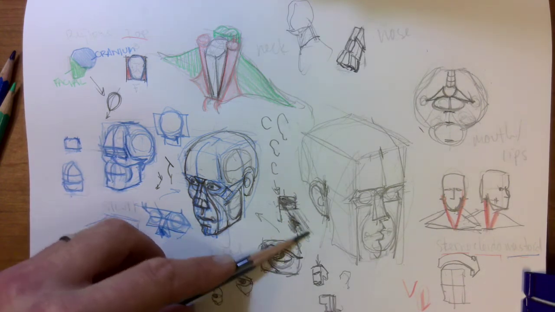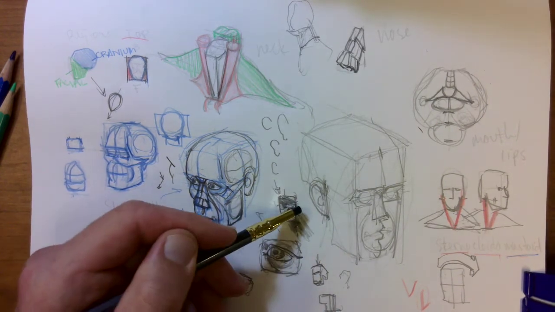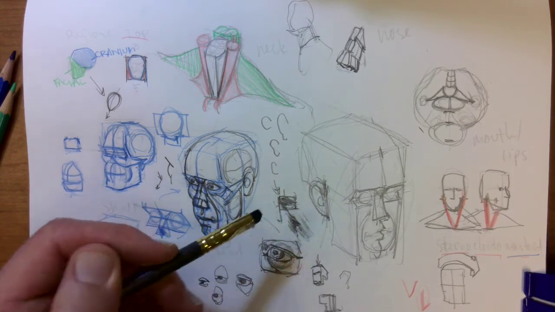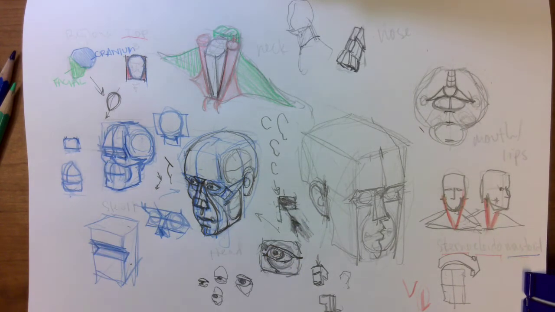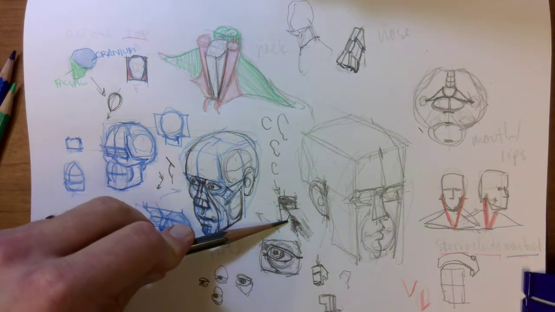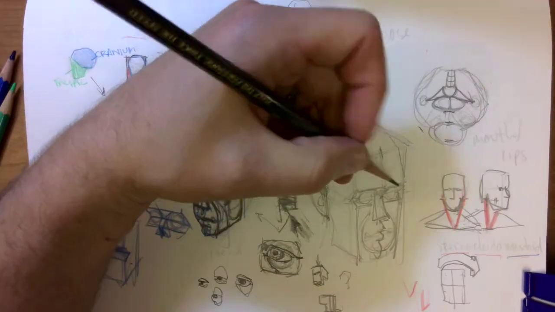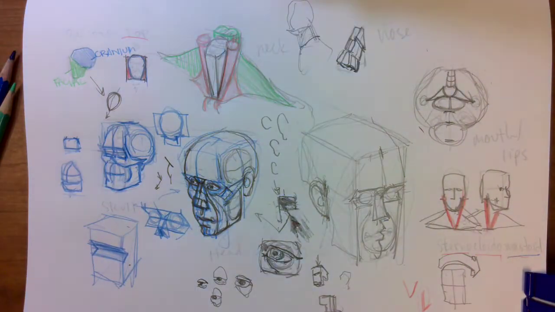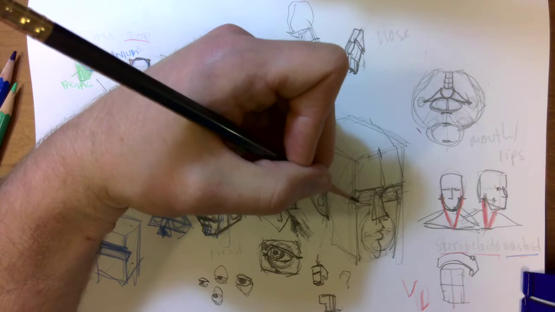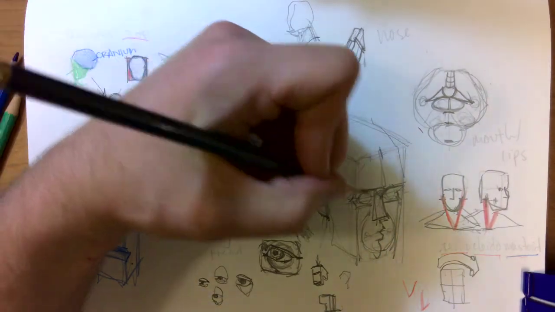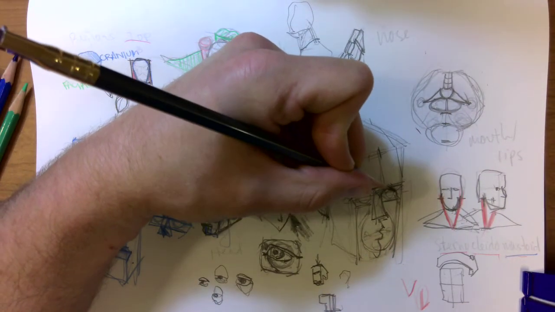If I shadow the whole thing, our light's mainly going to hit the brow ridge, maybe the temporal, the nose. So anyways, always favor the shape of the orbital over the pupil and iris.